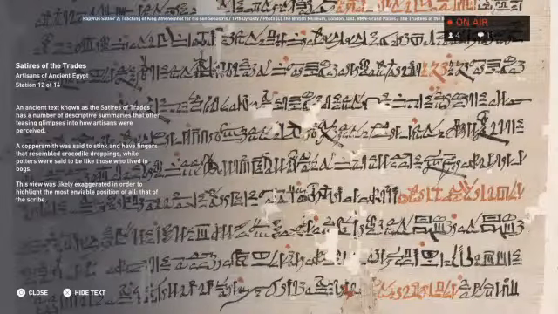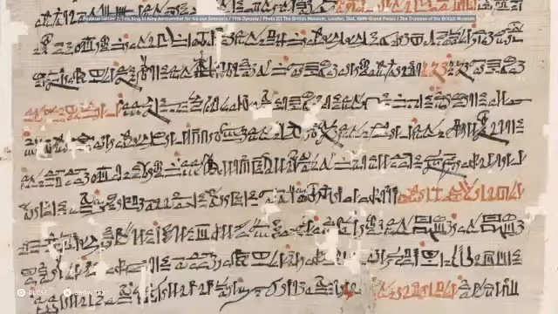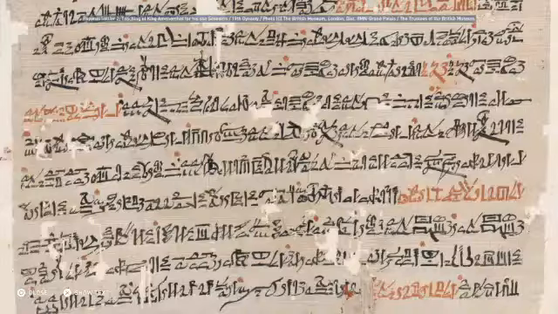I'm concentrating on this right now, Chrome Digger. 19th Dynasty, photo credit the British Museum in London, District RMN Grand Palais, trustees of the British Museum.